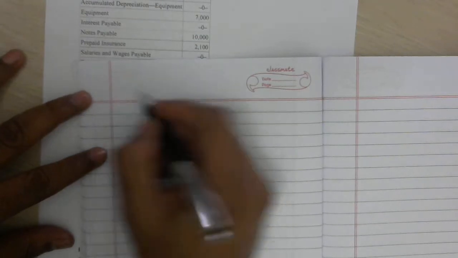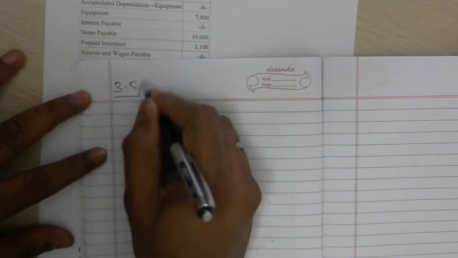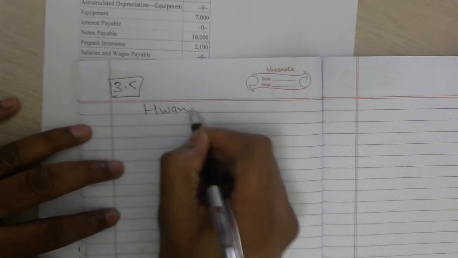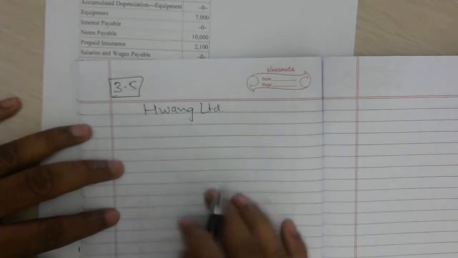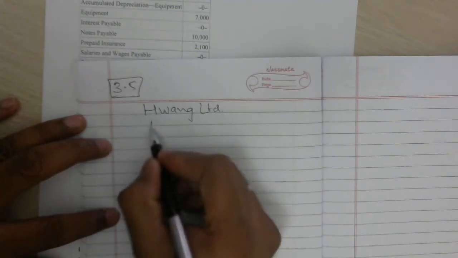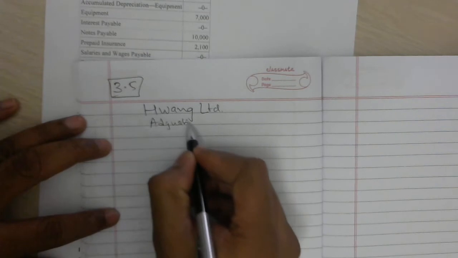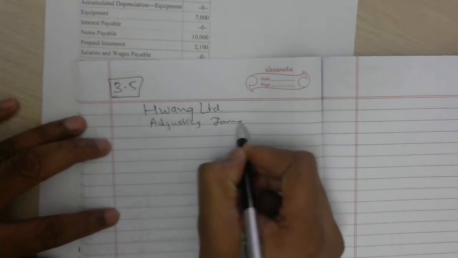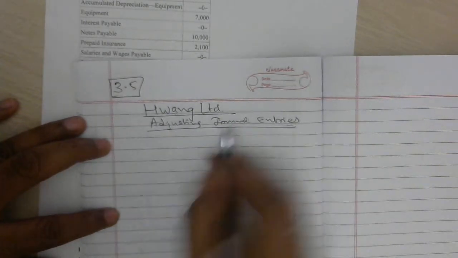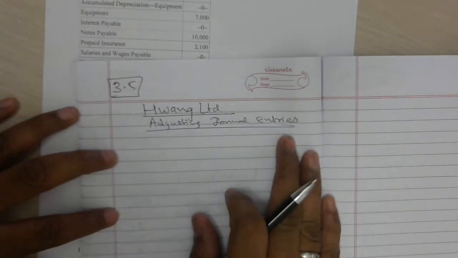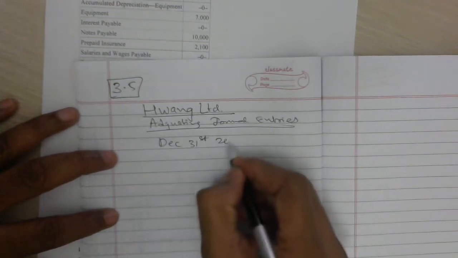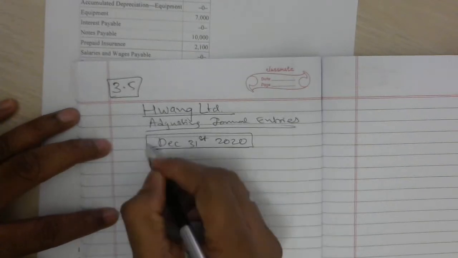So I'll start with 3.5. This is the problem, Hong Limited. Adjusting journal entries. The first important thing is what is the date on which these journal entries are adjusted. They are adjusted on December 31st, 2020. So this is prepared on that.